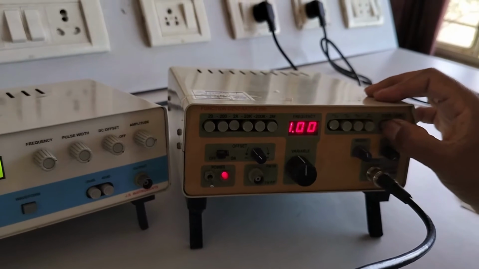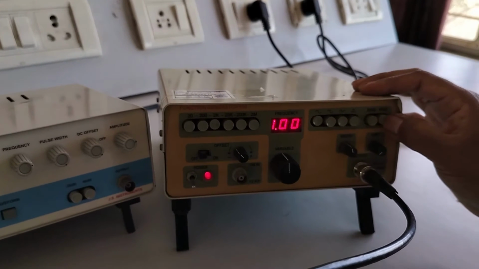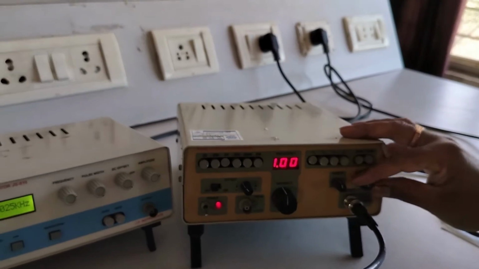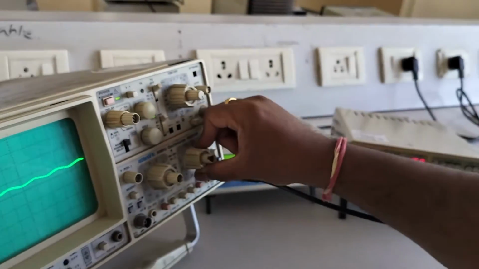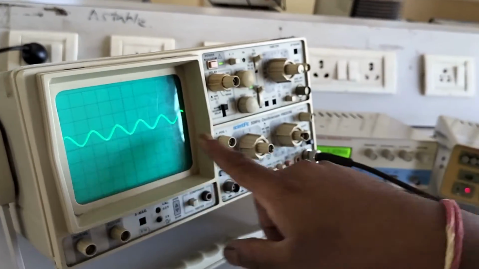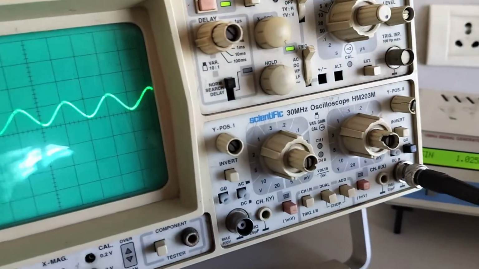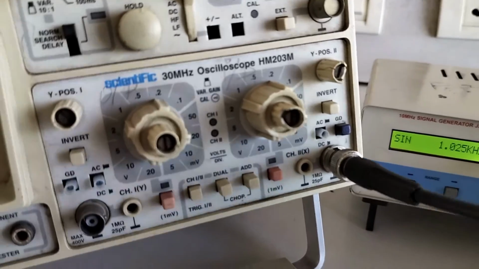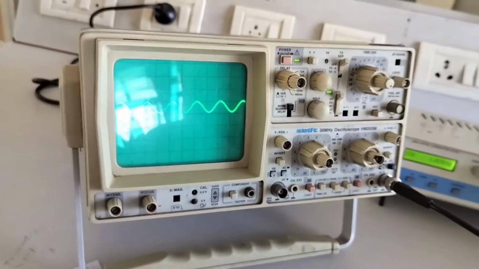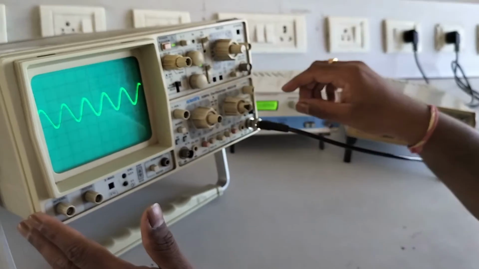Suppose somebody asks you, as I told for the amplifier example, 20 millivolts, I have to go for both the attenuation levels and maximum amplitude. See here, 20 milli is there. Suppose someone asks you to adjust 10 milli.